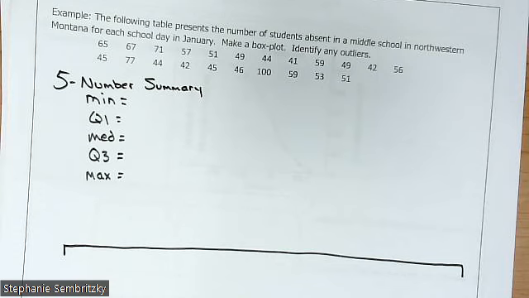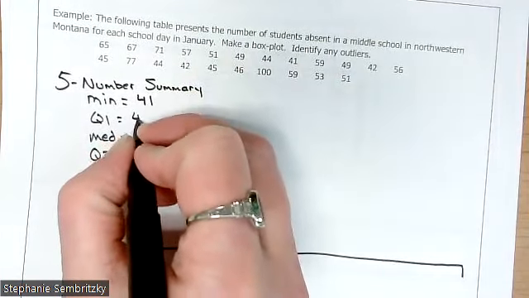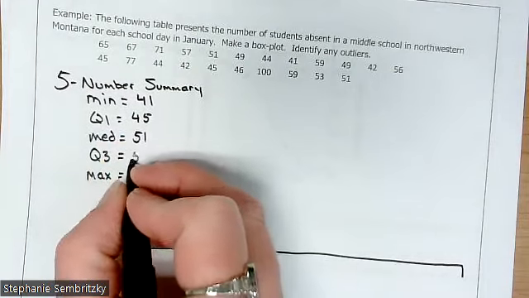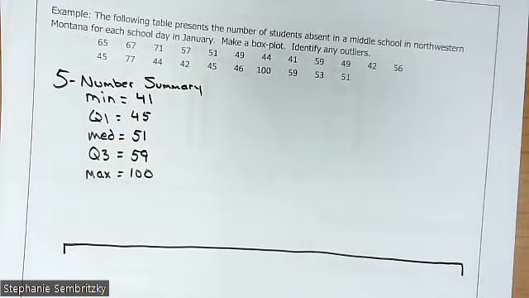Sure I didn't type too fast. Is this what y'all got? 41 for the minimum, 45. So I'm going to write those down on my sheet. Minimum was 41. Q1 is 45. Median is 51, 59, and 100.